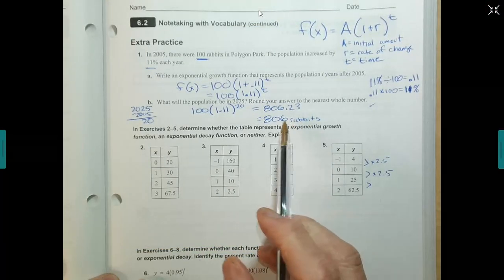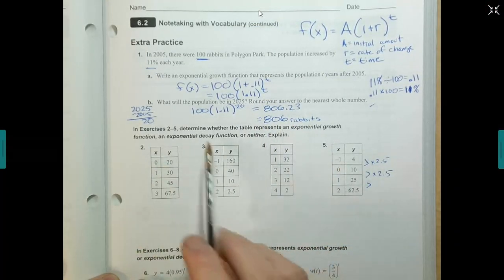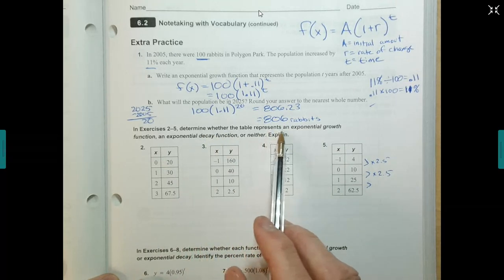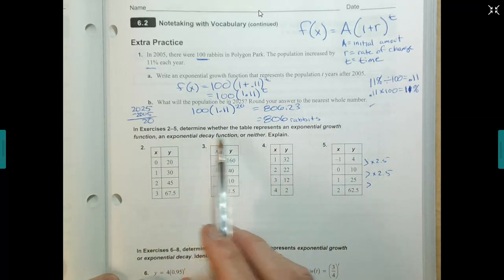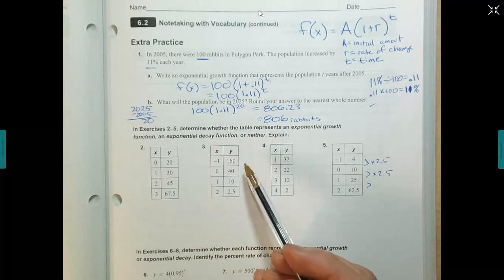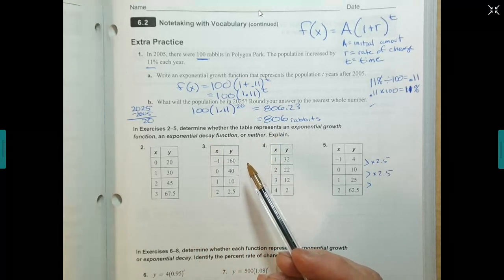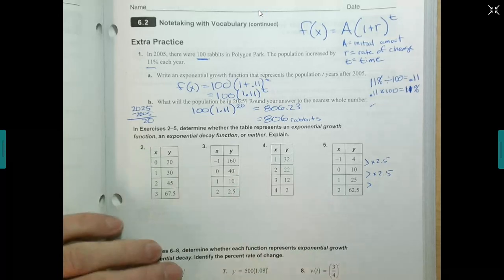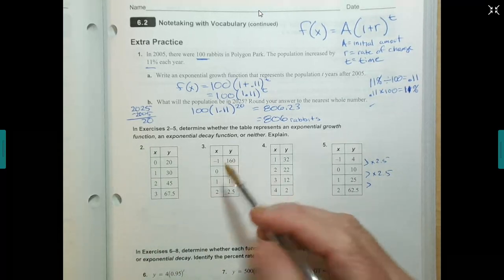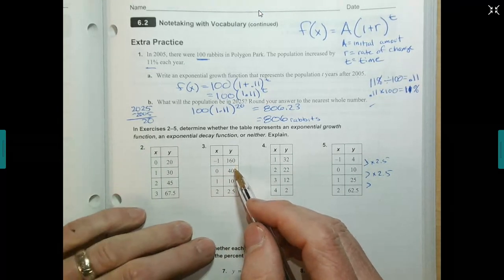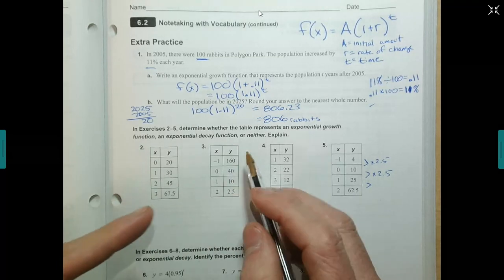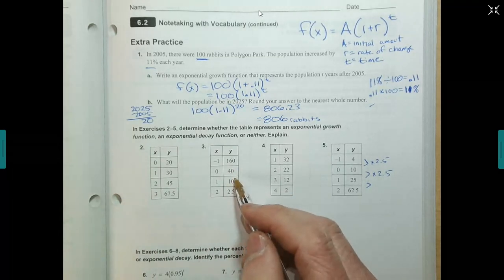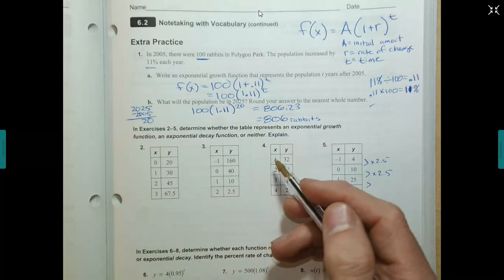Okay. Next, 2 through 5. Determine whether the table represents exponential growth or exponential decay or neither. So all we have to do is decide if it's an exponential, and then if it's going up, it's growth, and if it's going down, it's decay. So here, our numbers are going down. So if this is exponential, it'll be decay.